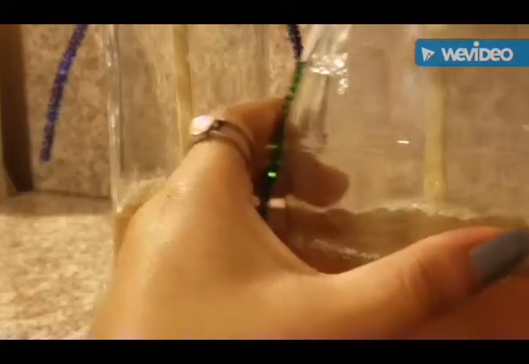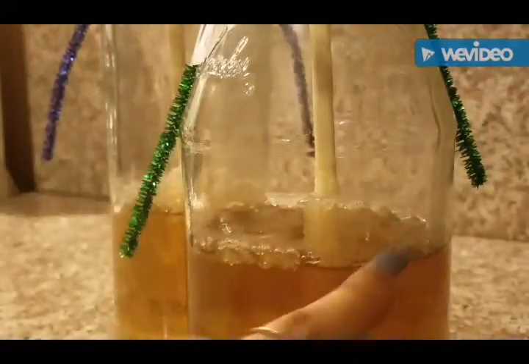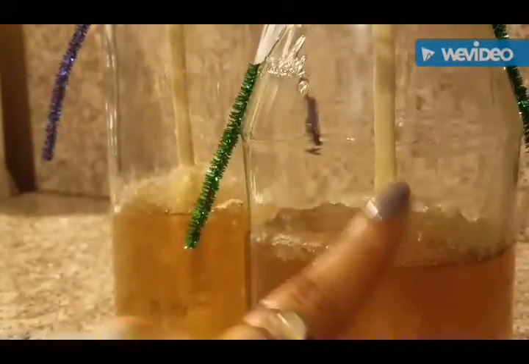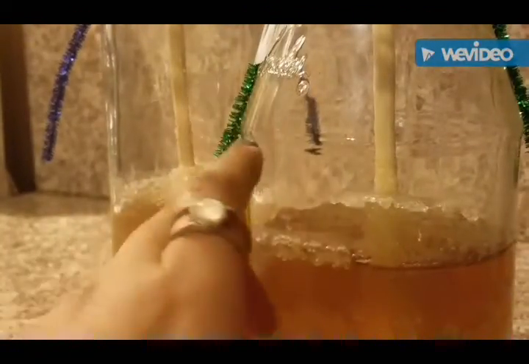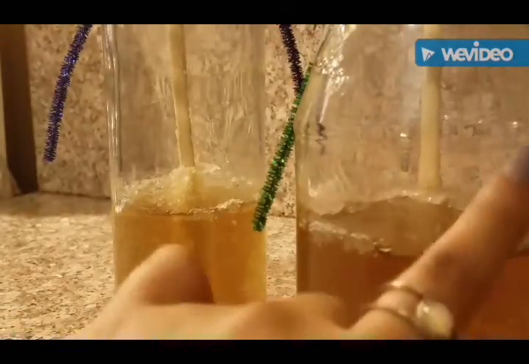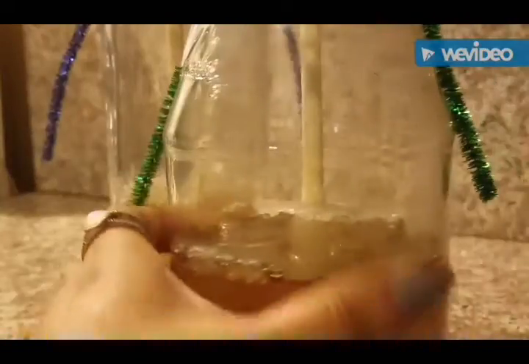Same goes with this one. There's a lot more crystal on the top, and since it was starting to get stuck to the bottom, I just wriggled it out a little bit, so that's why you see some more at the top. The same goes with this one, more crystallization at the bottom.